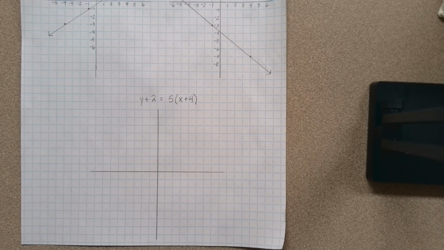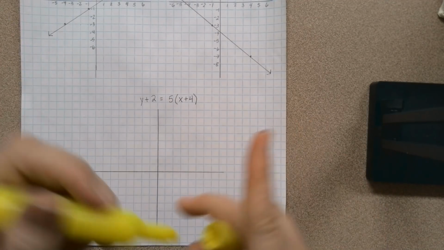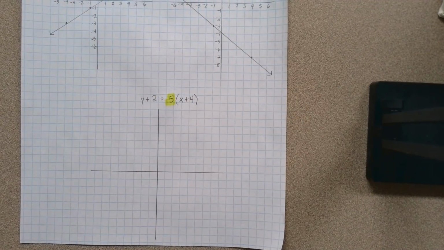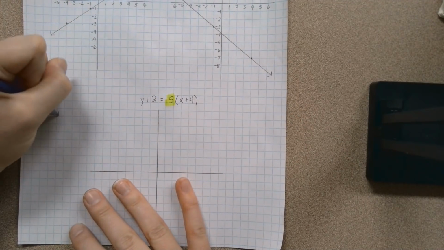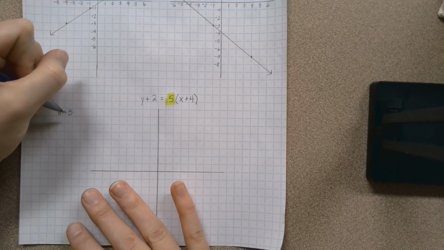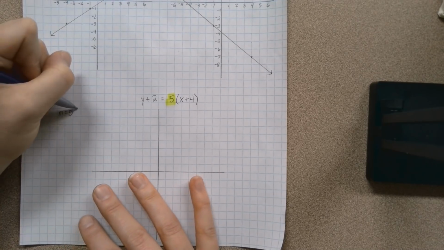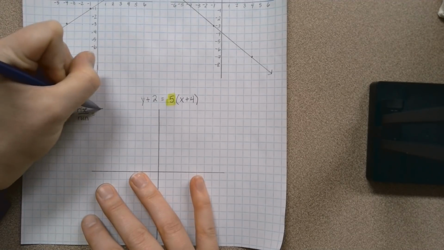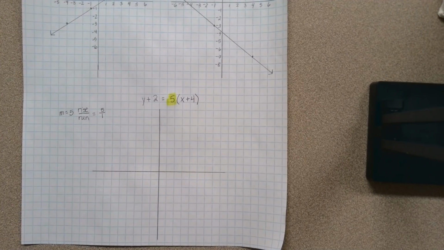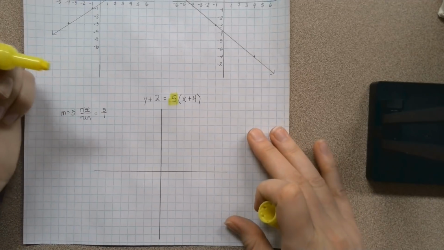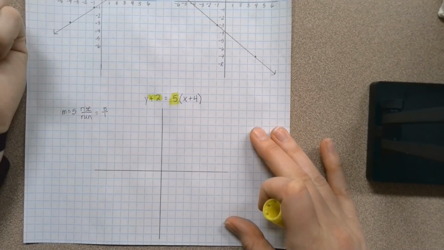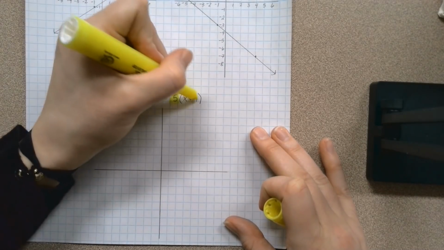This time we have a slope of 5 because that's being multiplied on the outside, so we'll say our slope is 5. In other terms, when we think of rise over run, we can say that it's a slope of 5 over 1. When we look at our ordered pair then, our y value somehow became addition, and so did our x.